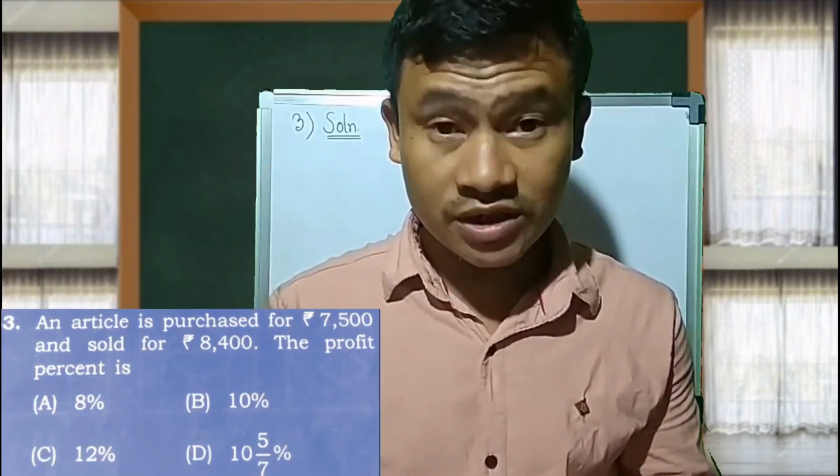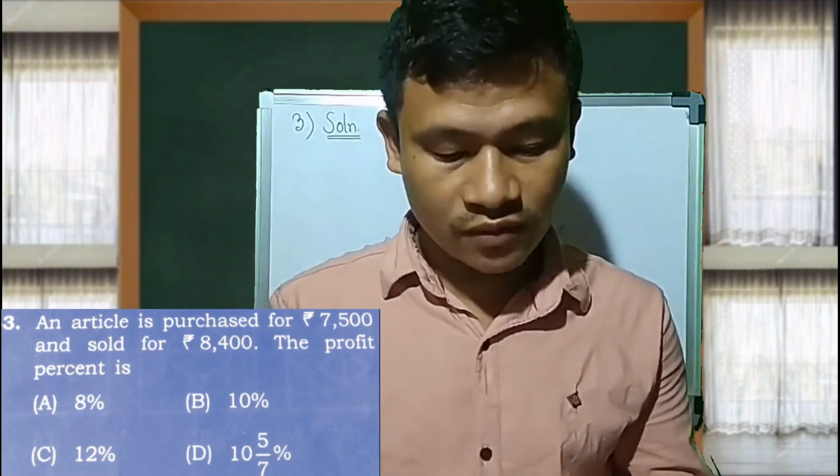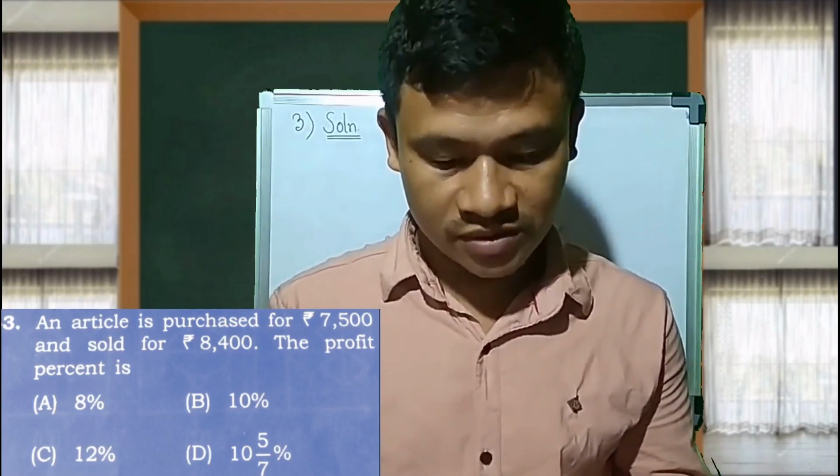Question number 3. An article is purchased for 7,500 rupees and sold for 8,400 rupees. The profit percent is, we have to find the profit percent, and the options are 8%, 10%, 12%, and 10 whole 5 by 7%. So what will be the correct answer we have to find?